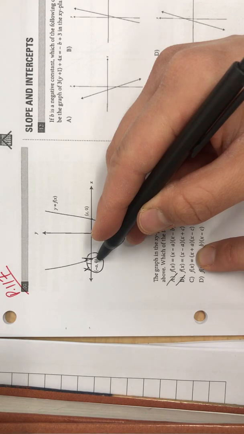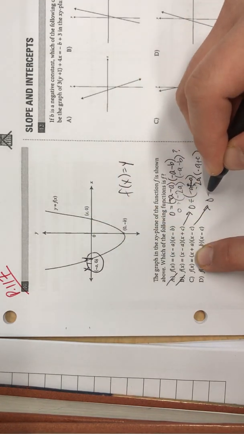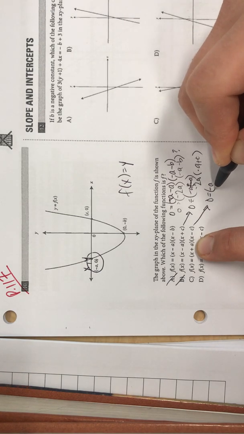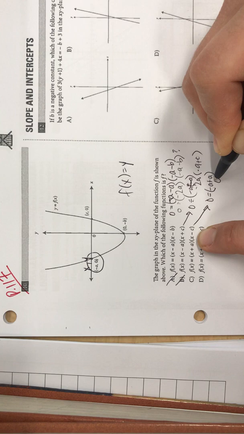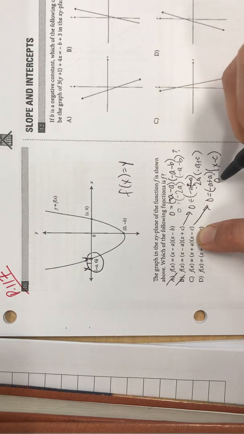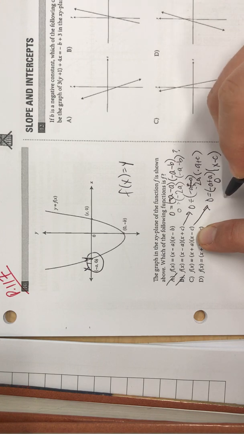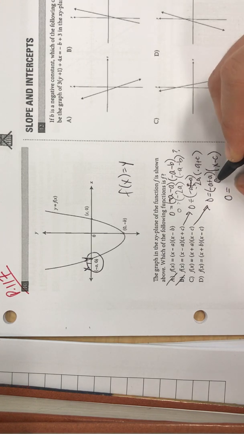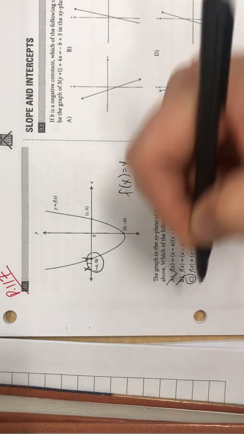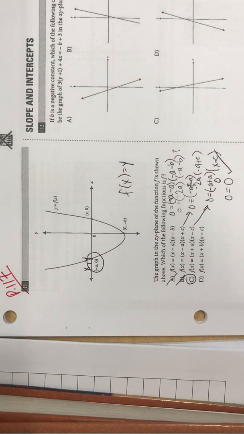F of x is 0 because f of x equals y. Y is 0. A is x, so negative a goes there, plus a. Negative a plus a equals 0. And then it's all multiplied by x minus c. 0 times anything always equals 0. Therefore, 0 equals this times that, which is always 0. 0 times anything is 0. That works. C is your answer. So not too difficult at all.